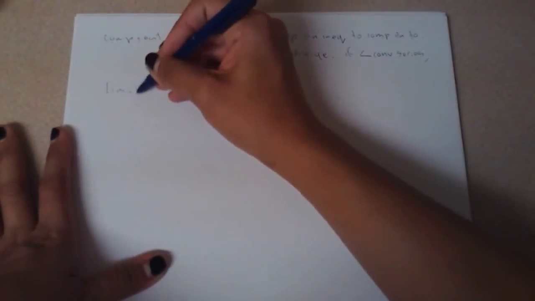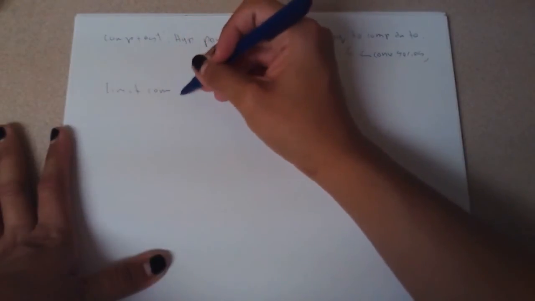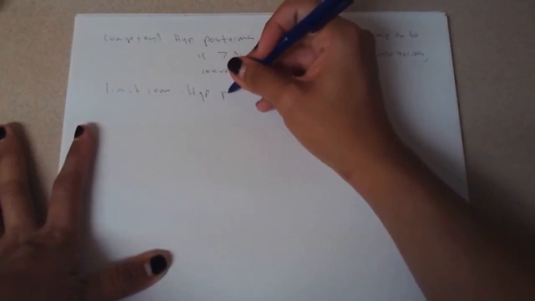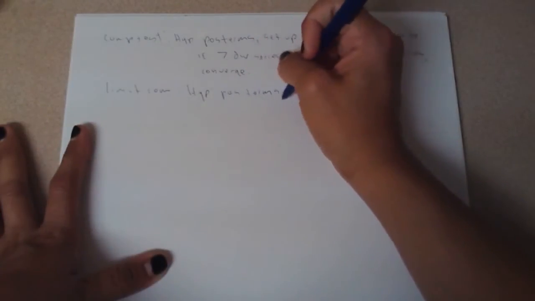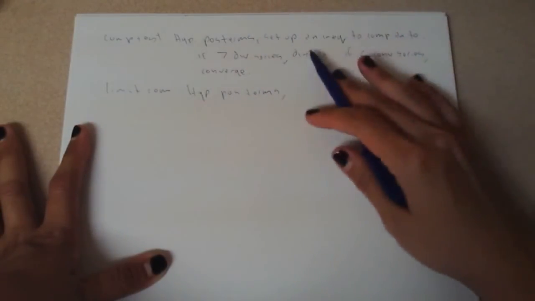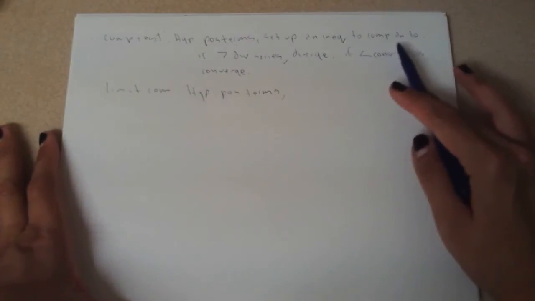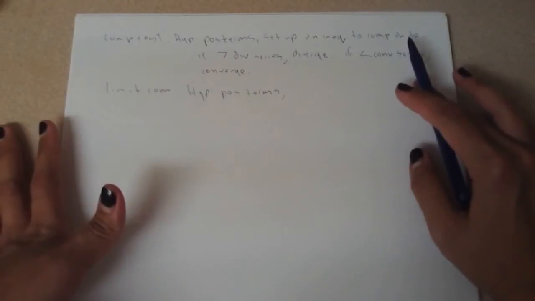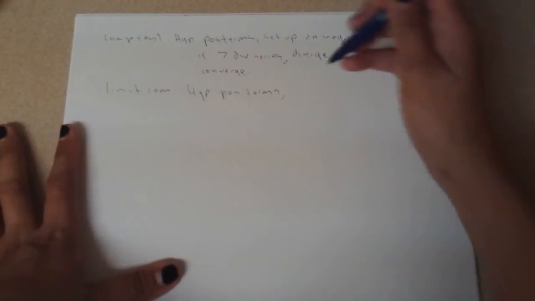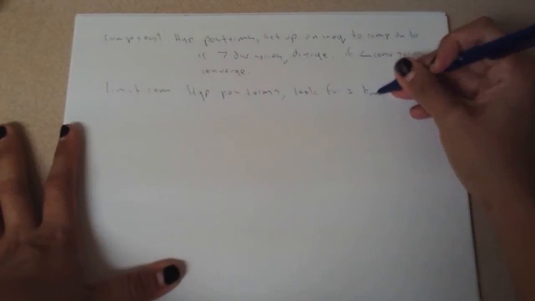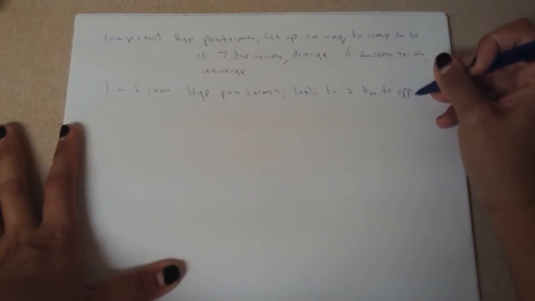Now, for limit comparison test, what you do, and my hypotheses here, are you still want positive terms, but again, instead of setting up this inequality that we're trying to compare a sub n to, so instead of trying to find a b sub n and match this up in the right direction, what we're probably doing is look for a b sub n to approximate your series.